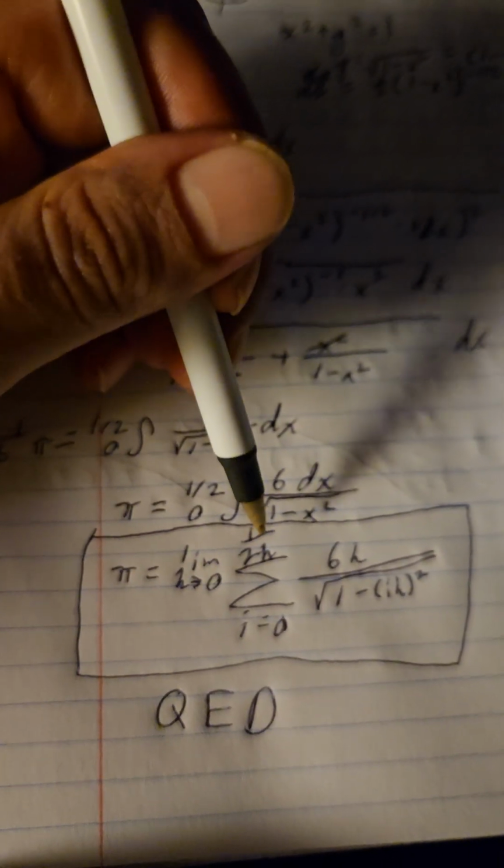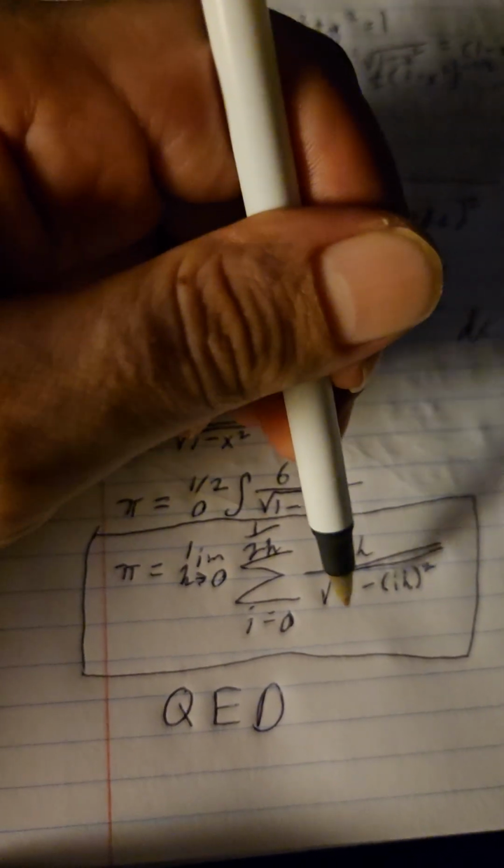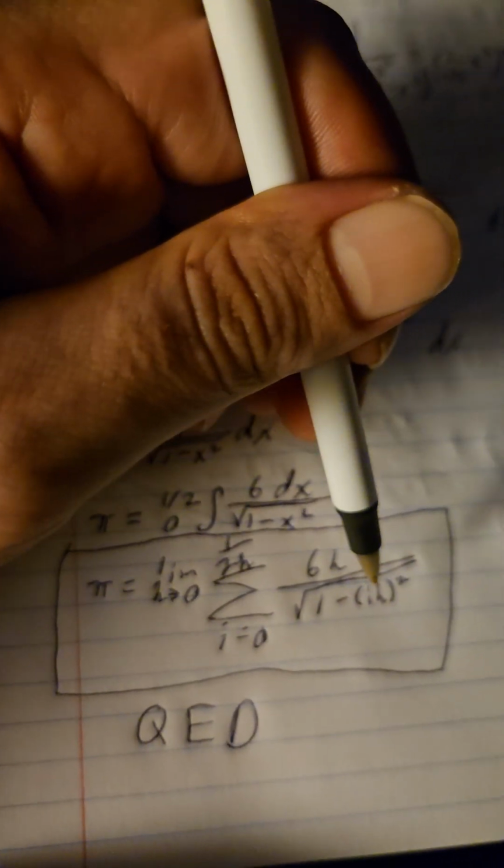So you would plug in 1 over 2 times 10 to the minus a million, 6 times 10 to the minus a million, all over the square root of 1 minus (i times 10 to the minus a million) squared. Plug that into a computer.